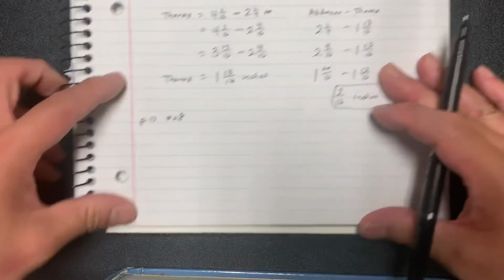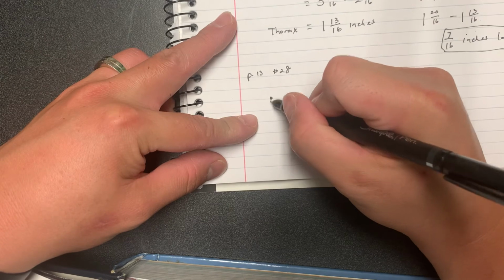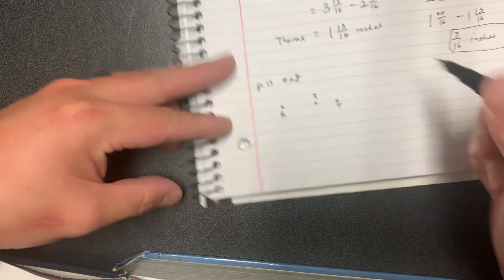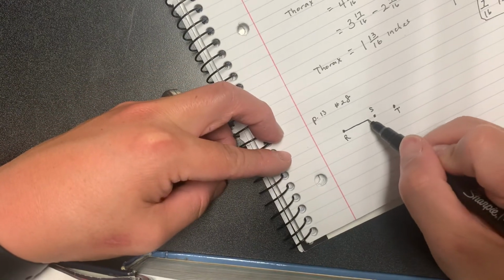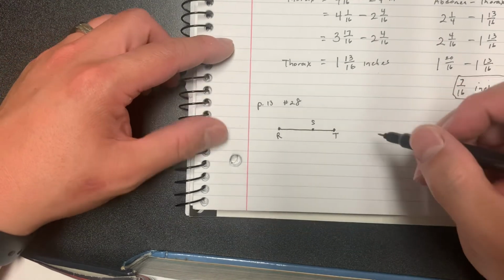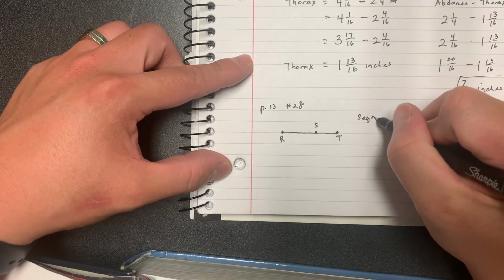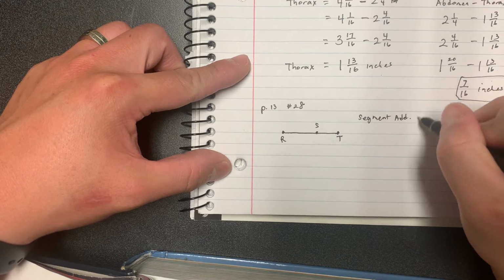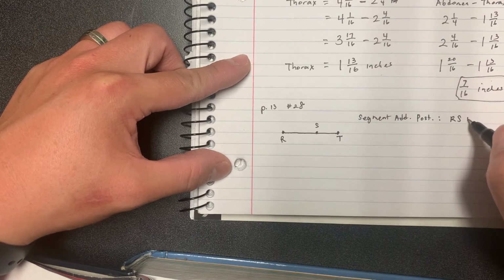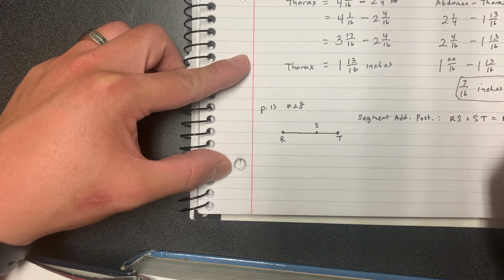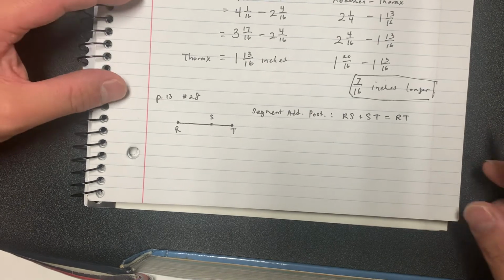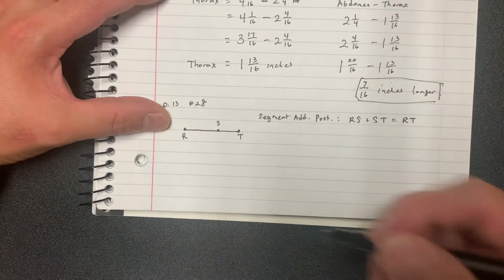So let's draw a picture. So S is between R and T. So there we are, right? And so we know our segment addition postulate, which says that the length of RS plus the length of ST equals the length of RT, like that. And then in this problem, we're given RS as 2x plus 10.